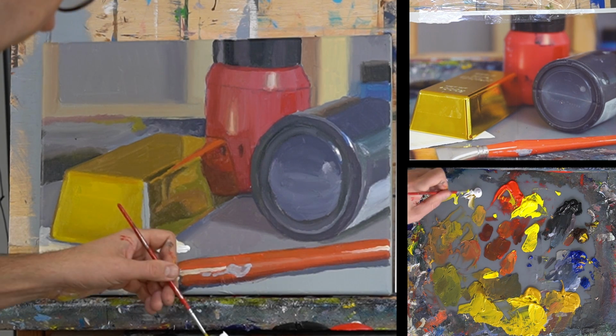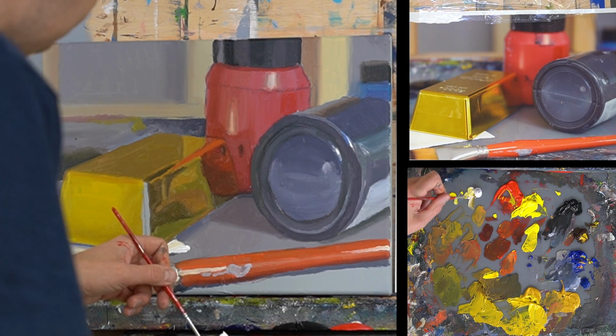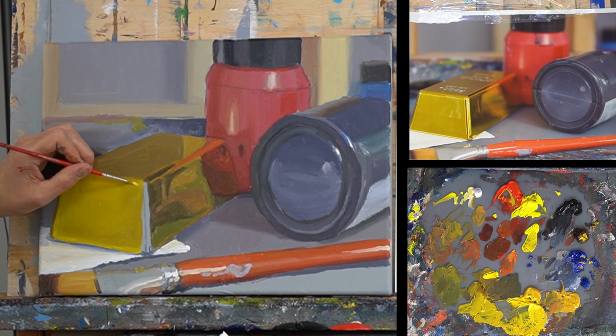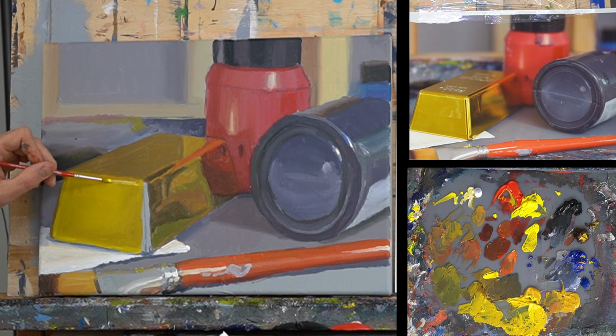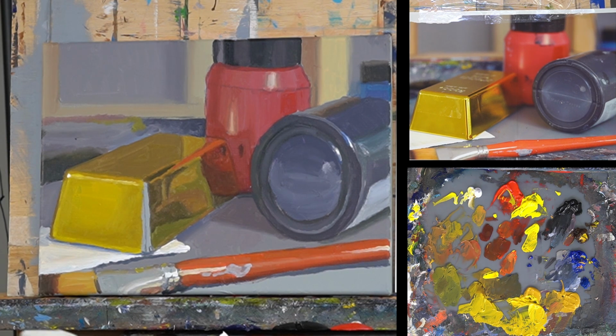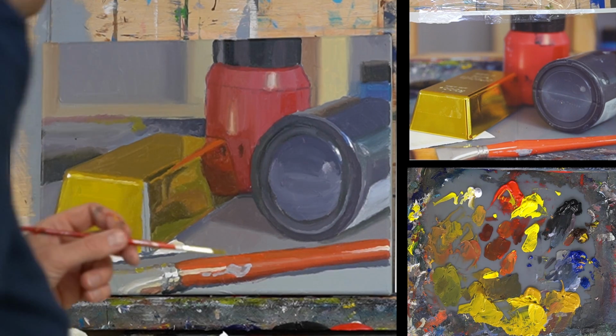Now we drop in a very light color with white as well this time. And here is a very light color, bam. You see, we're getting closer and closer, I guess, I hope.